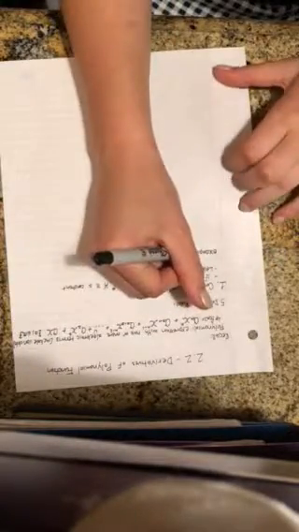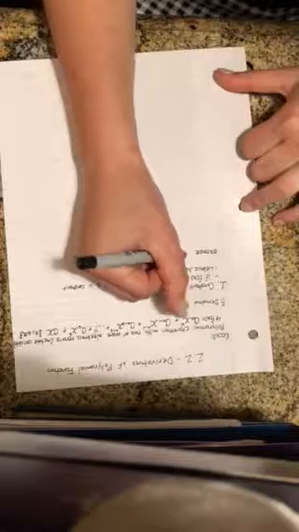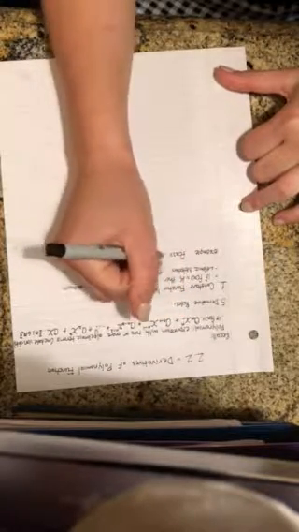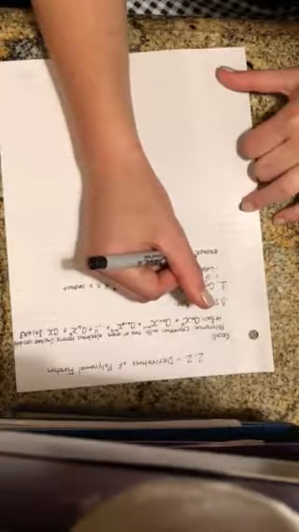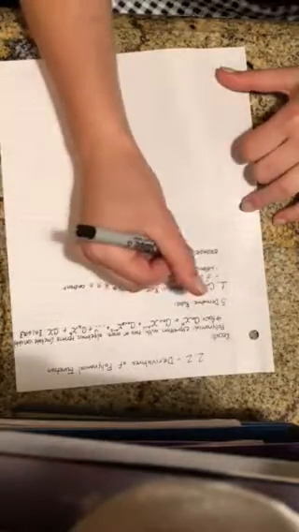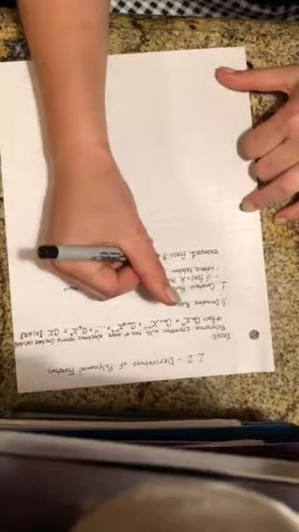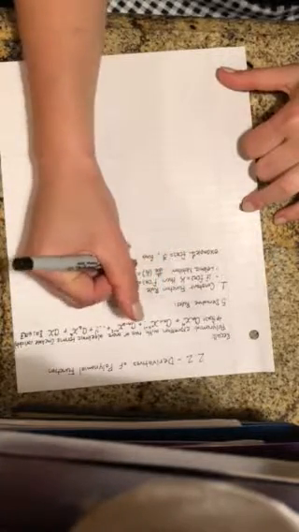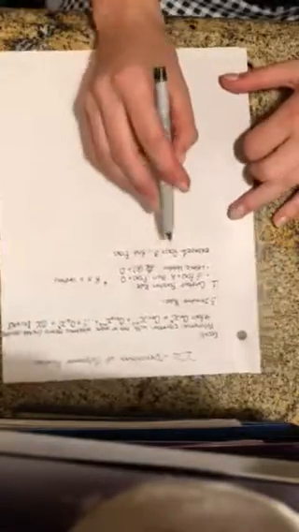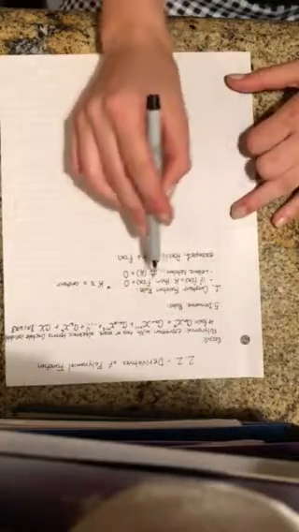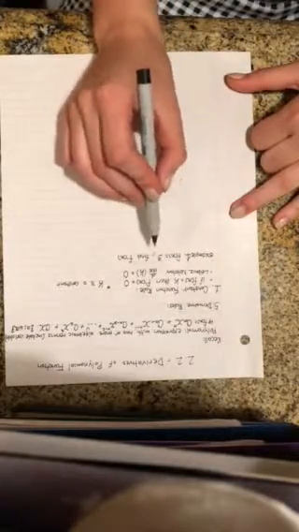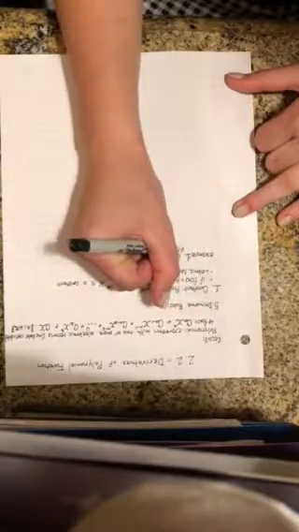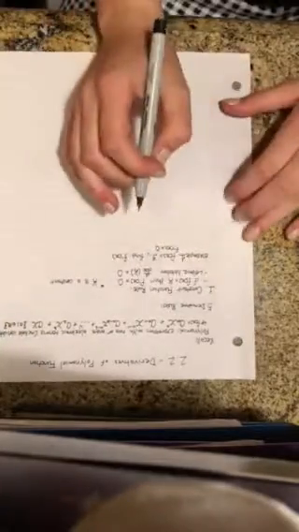Example one. If f of x is equal to 3, find f prime of x. Okay, so we know that, as the constant function rule states, if a function equals a constant, the derivative is just 0. So f prime of x is equal to 0. So this rule is pretty straightforward.